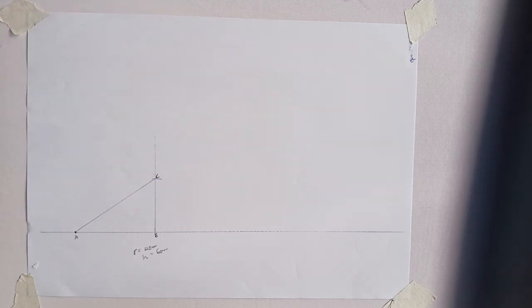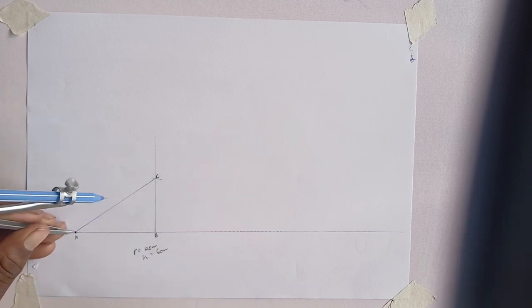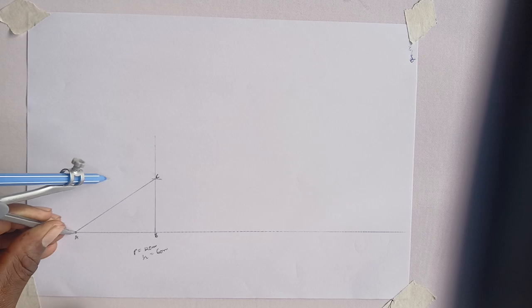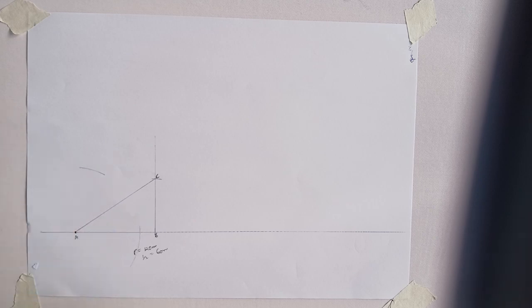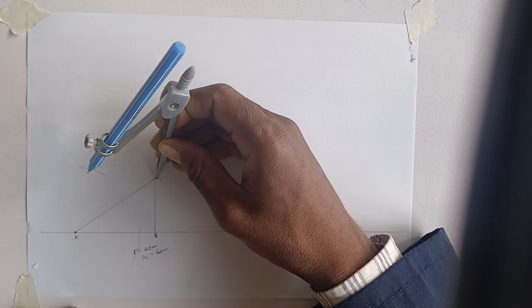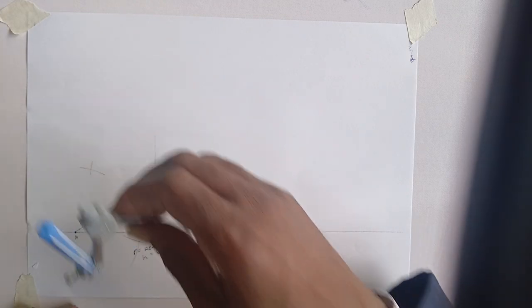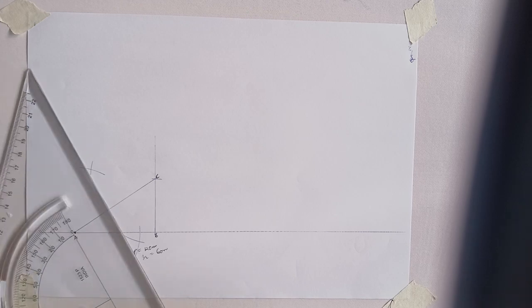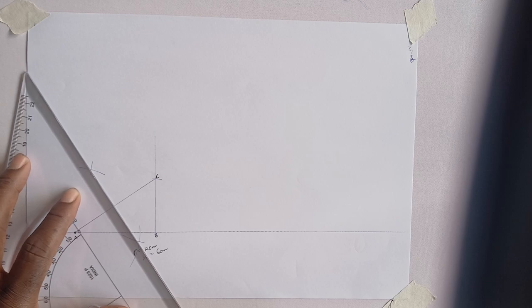Then after joining AC, we need to bisect AC. For bisecting, we pick more than half by eye. I can tell that this is more than half, so I make an arc there. I change the position of the compass and make another arc. If you don't know how to bisect, you go back to the tutorial videos and learn how to bisect. So that is the bisecting line over there.